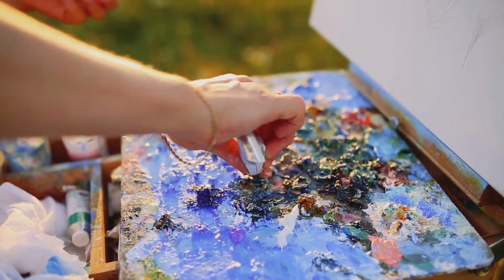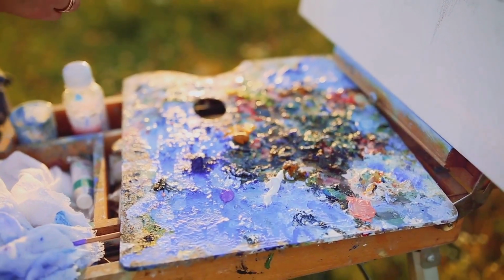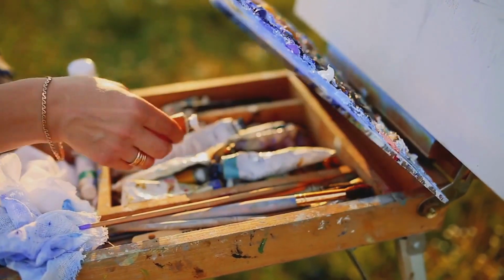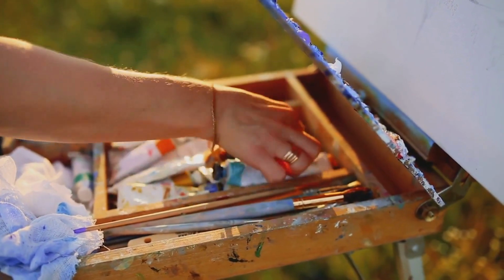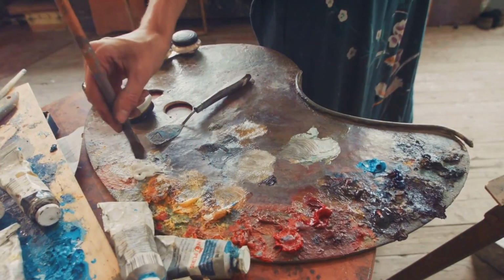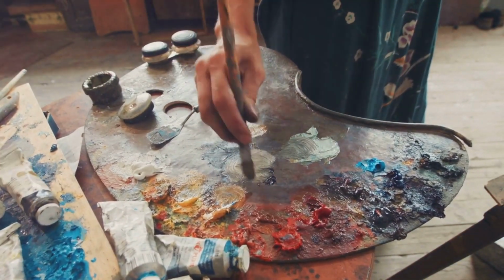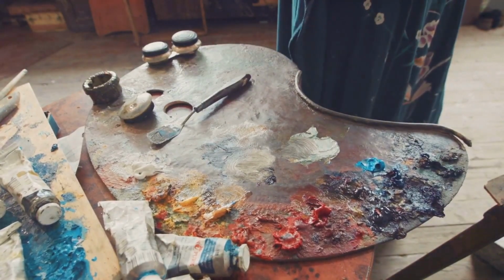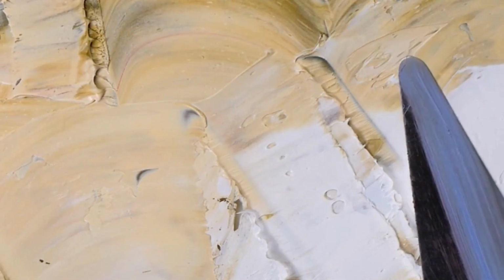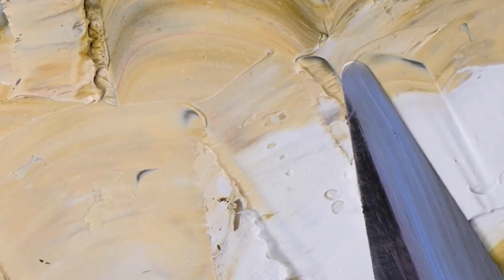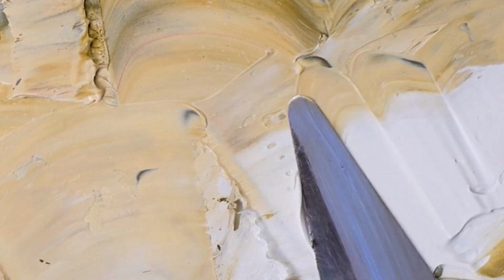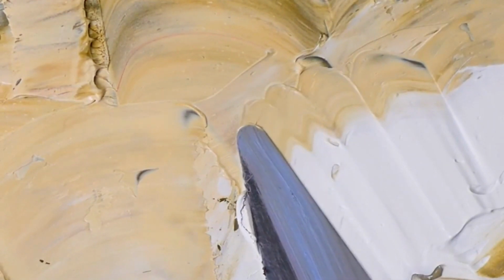Imagine scooping up a generous amount of acrylic paint with your palette knife and spreading it across your canvas in smooth, sweeping motions. The paint glides effortlessly, creating a smooth, blended surface that's perfect for depicting skies, water, or smooth objects. Alternatively, you can use the edge of the palette knife to apply paint in thin, textured lines, creating the illusion of wood grain, fabric folds, or architectural details.